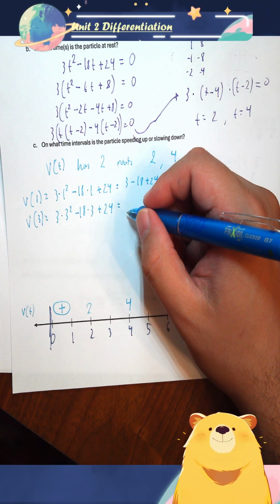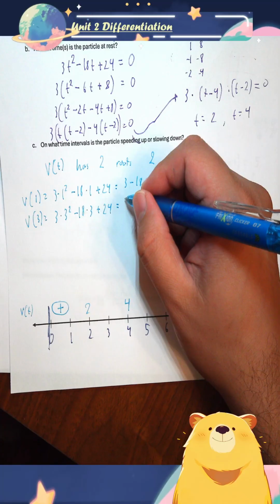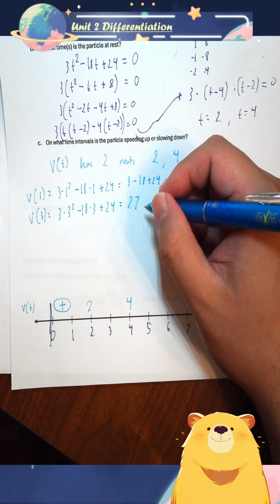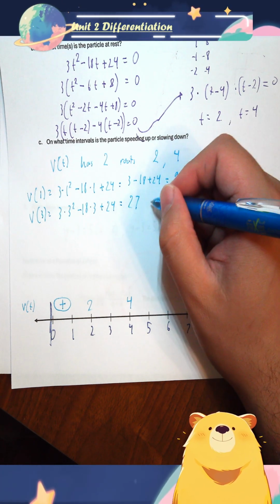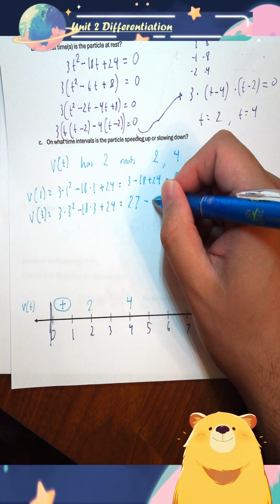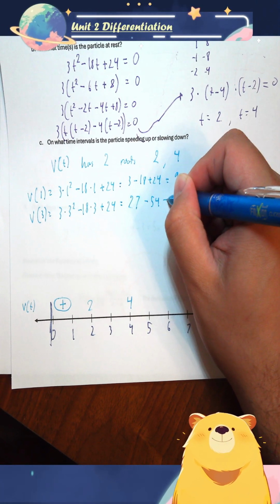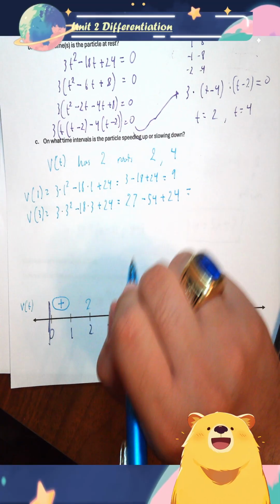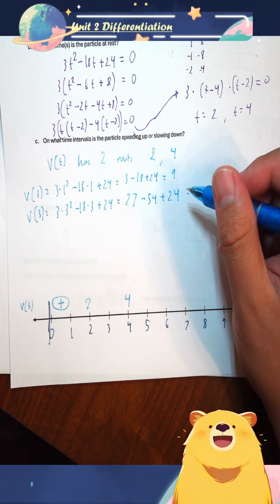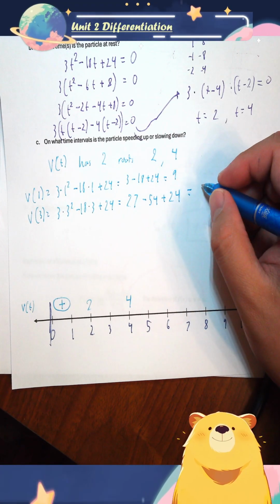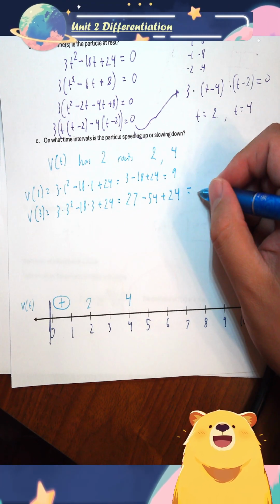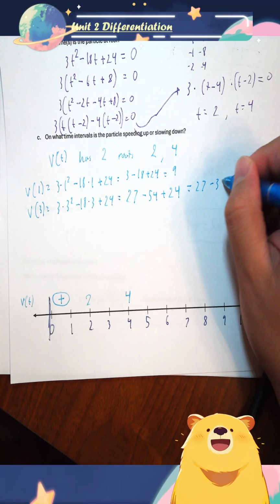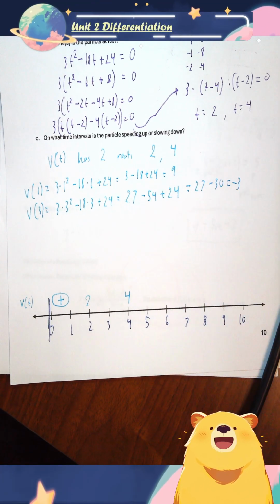That's going to be 27 minus 54 plus 24, which is going to be, that I can't do in my head. So let's just do 27. Combine this, so it's going to be -3.